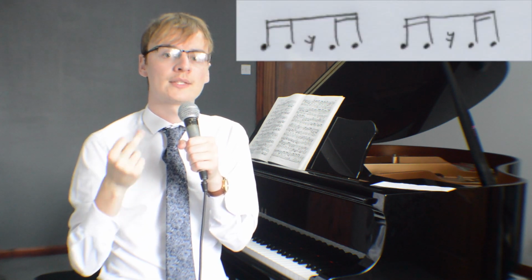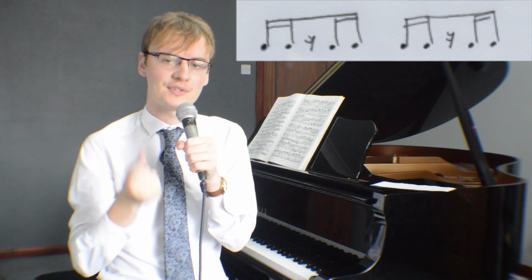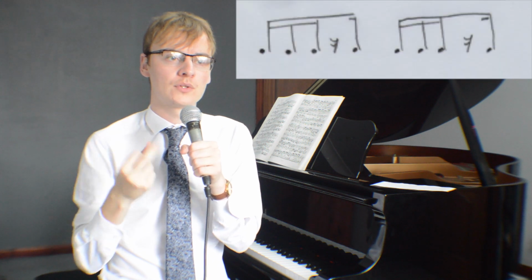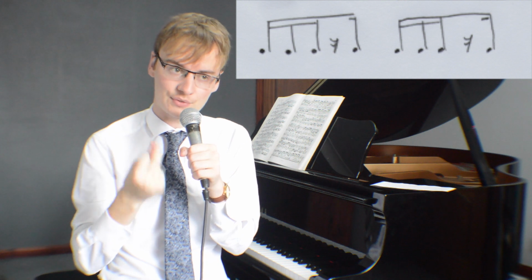The second exercise would be to insert the rest after the second semiquaver. So instead of going 1 rest 2 3 4, you're going to go 1 2 rest 3 4, 1 2 rest 3 4, 1 2 rest 3 4, 1 2 rest 3 4. It's hard to click at the same time. Then the third exercise will be to insert the rest after the third semiquaver. So we'll go 1 2 3 rest 4, 1 2 3 rest 4, 1 2 3 rest 4, 1 2 3 rest 4, 1 2 3 rest 4.